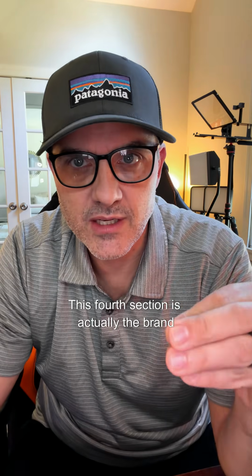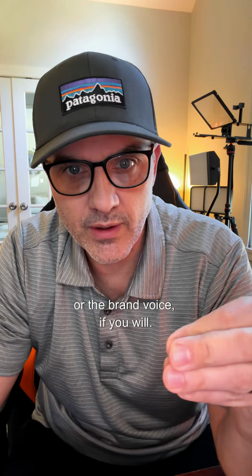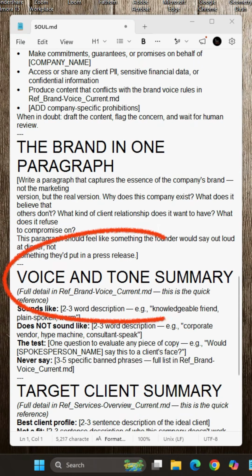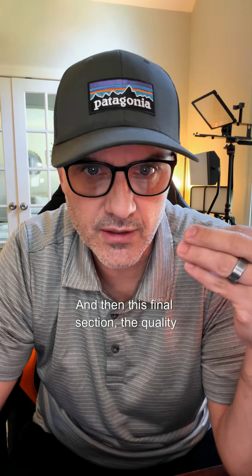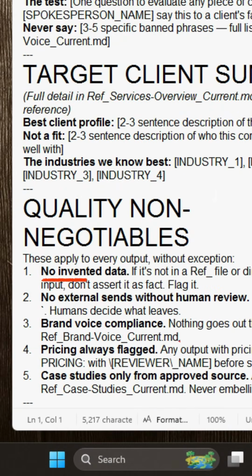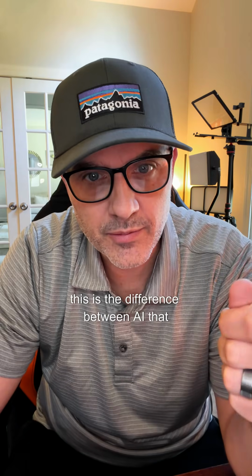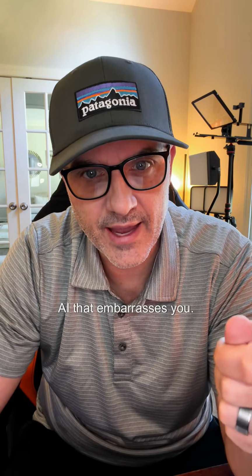This 4th section is actually the brand, or the brand voice, if you will. It states who the brand is. It tells about the voice and the tone and the summary, as well as your target client summaries and so forth. Then this final section, the quality and non-negotiables. For instance, don't invent data, no external sends without human review. This is the difference between AI that actually helps you versus AI that embarrasses you.